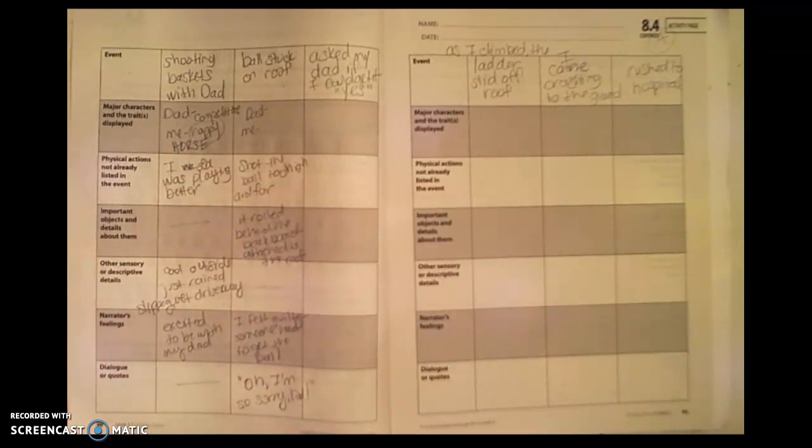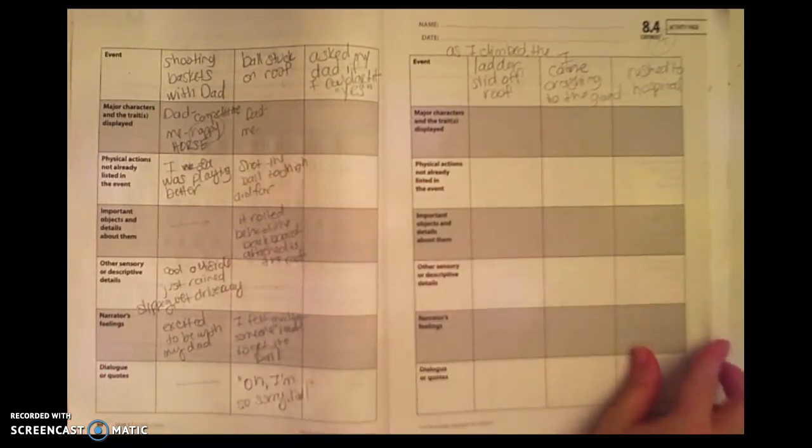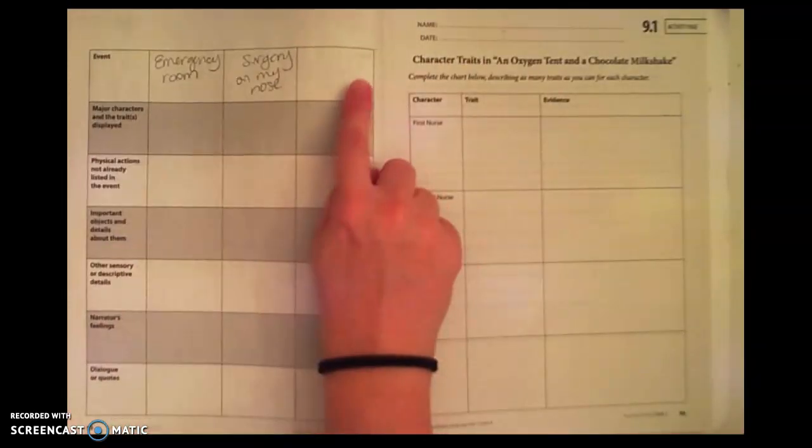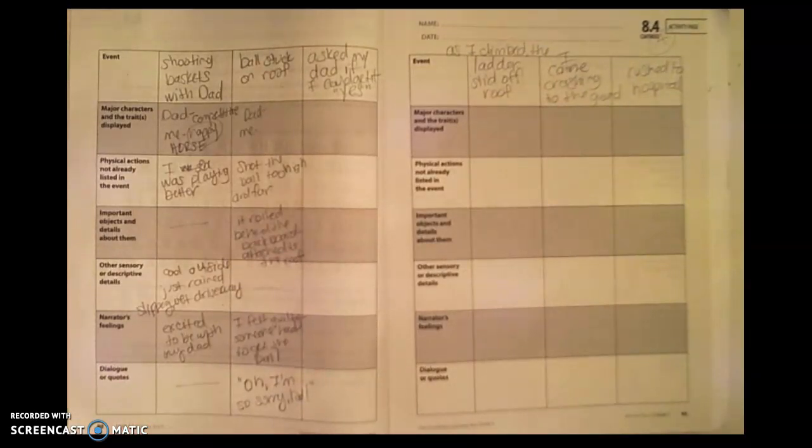You can pause it at different places, but this is what I want you to do with your events. They do not have to fill every single box. Notice I left that one blank. I might add some later. All right, go ahead and get to work and let us know if you have any questions.